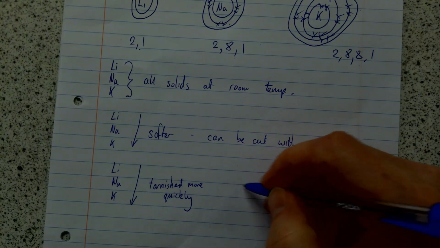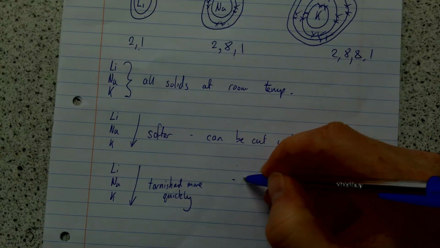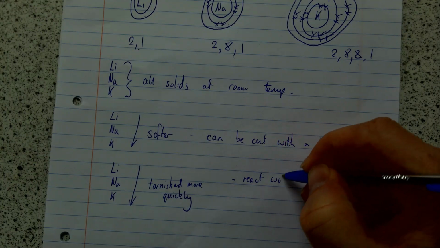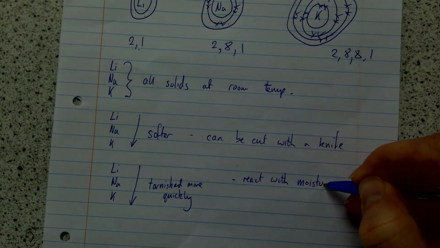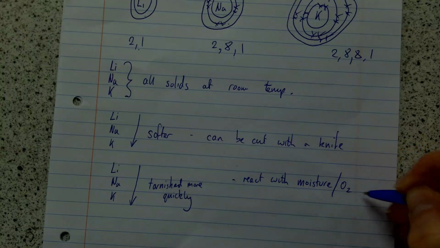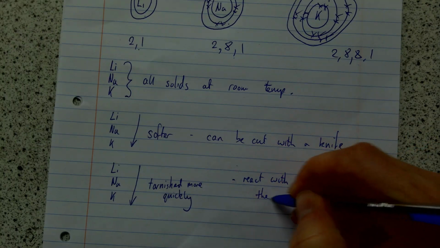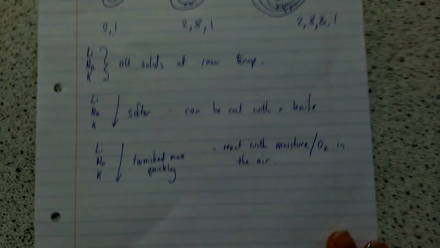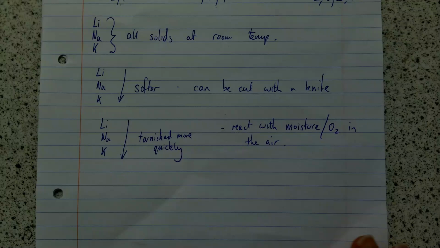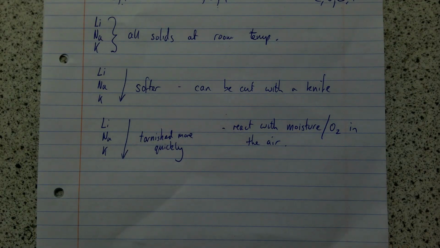And what they mean by tarnishing, as we said, was they can react with water in the air, so moisture in the air, or oxygen in the air. And that forms oxidation products, we'll say, on the surface. We'll leave it like that rather than get into the detail of it. You don't need to know what's going on there exactly. Okay, so we know that they're soft.